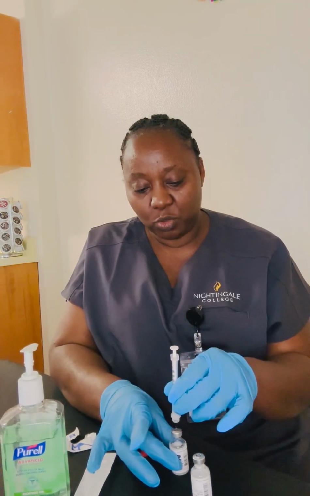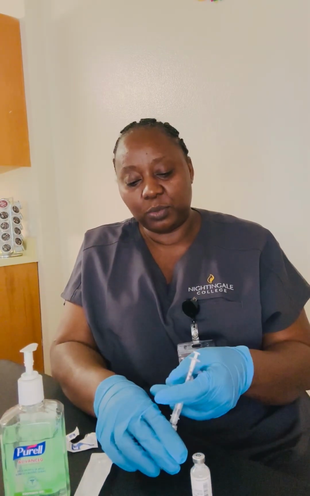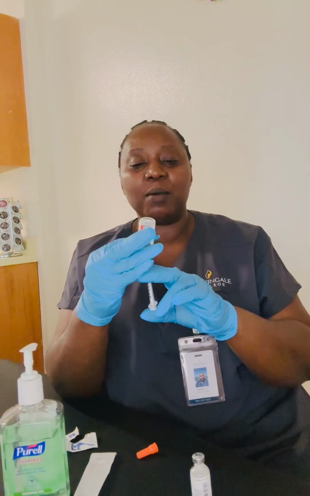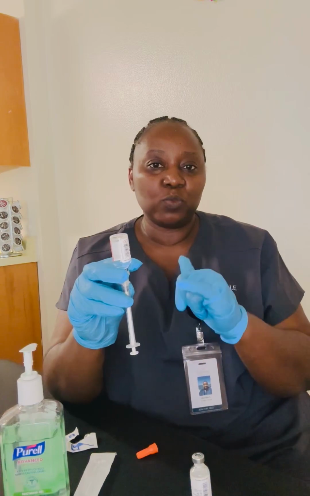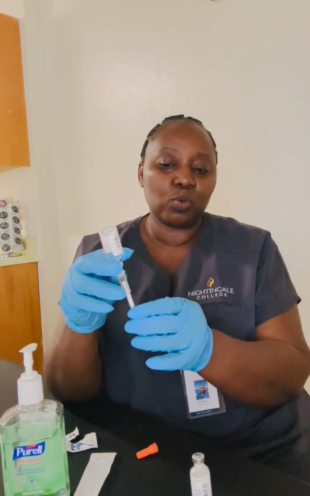Hold like a pencil, push down, push the air, oopsie, and flip over. I'm holding the vial by the neck because I have a very thin needle. I don't want it to bend, and then I'm going to hold it.